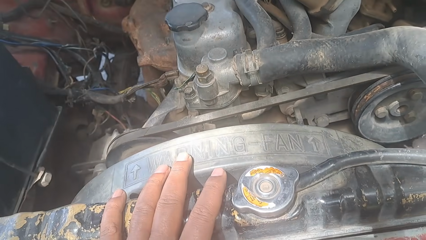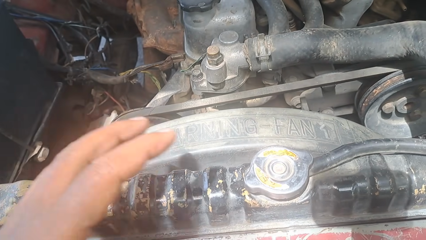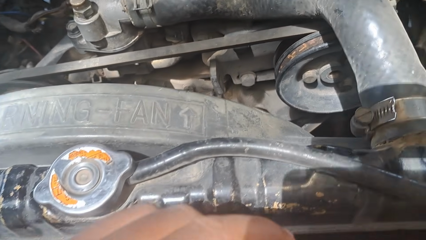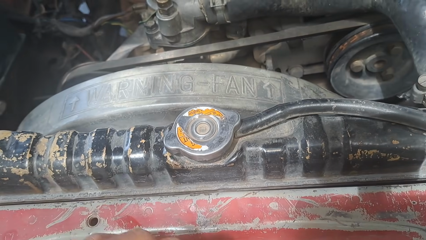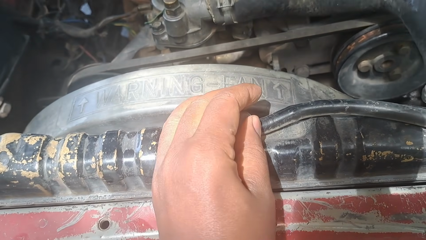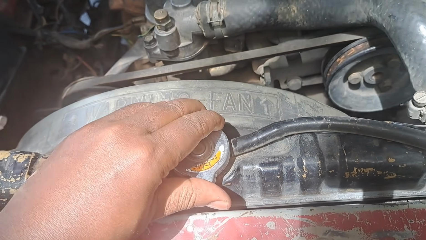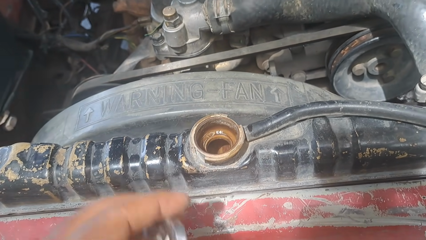The other issue is the radiator. If the radiator is not functioning properly, if the radiator is leaky, that can lead to engine overheating. If the radiator is too rusty, for example, if the internal parts are extremely rusty and there is no heat conduction from the radiator to the coolant, if heat is not dissipated well at the radiator, that can lead to engine overheating.